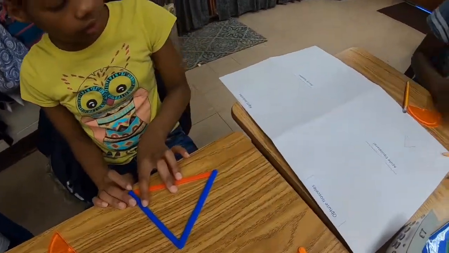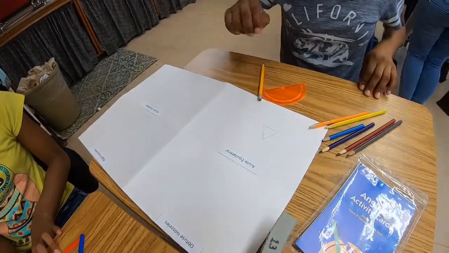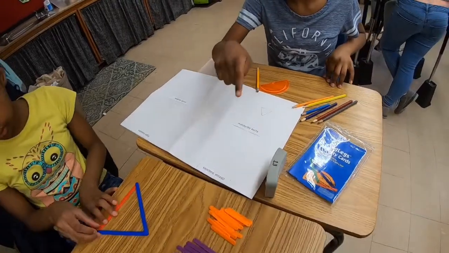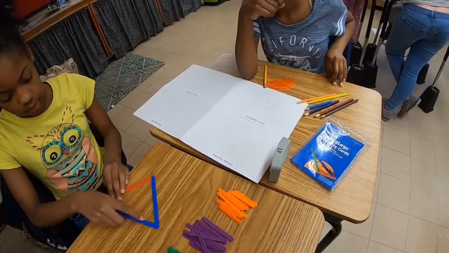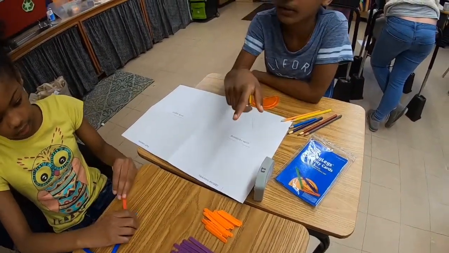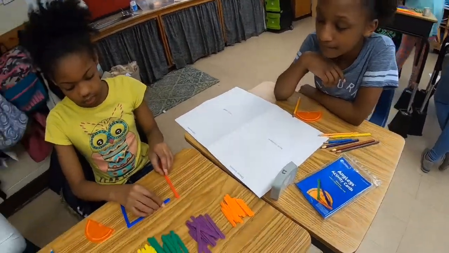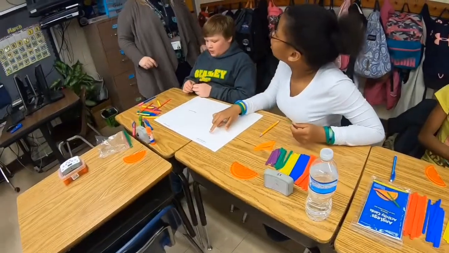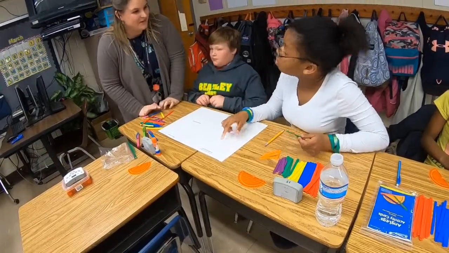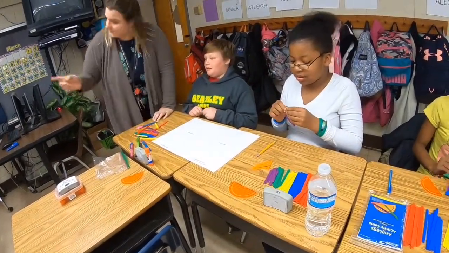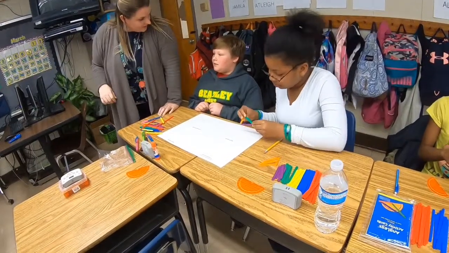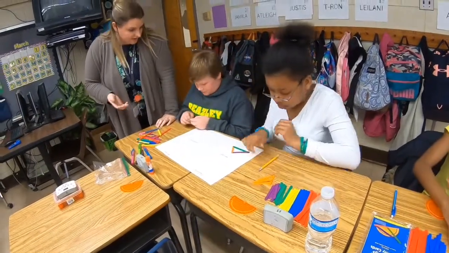Okay, that's okay. I'll do it. I know how to make it. Get something smaller than the red and put something right in the bottom. Scalene is what? Make your own. Yeah, so they're all different.